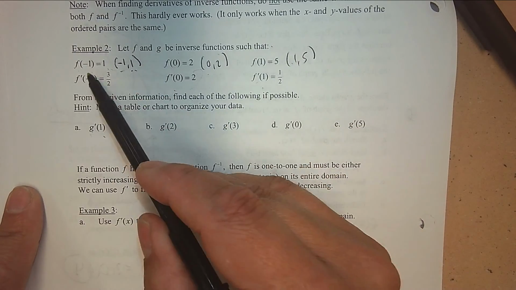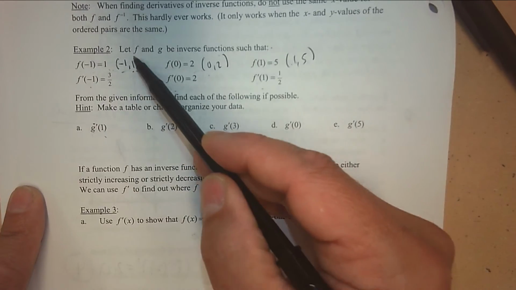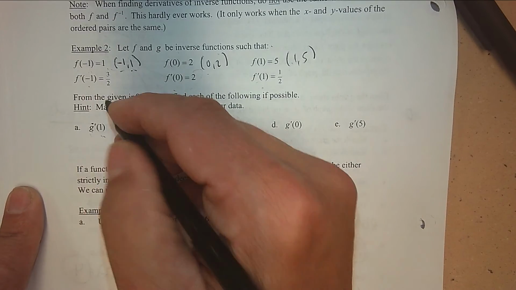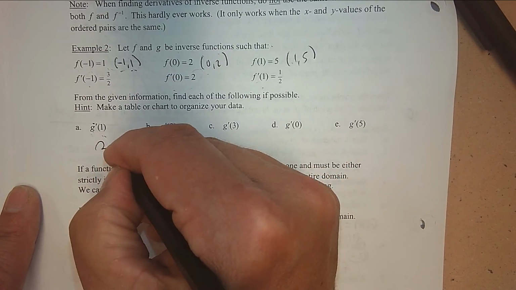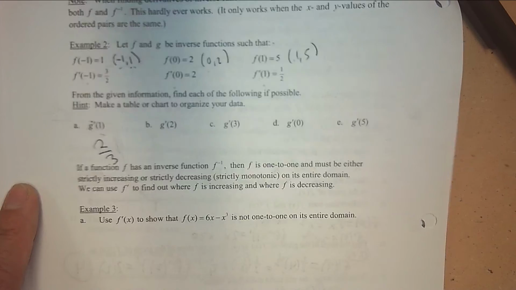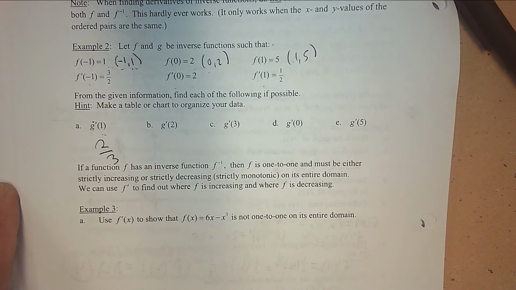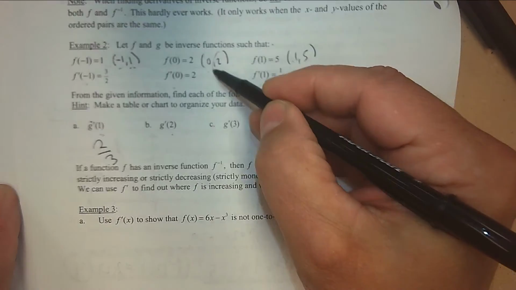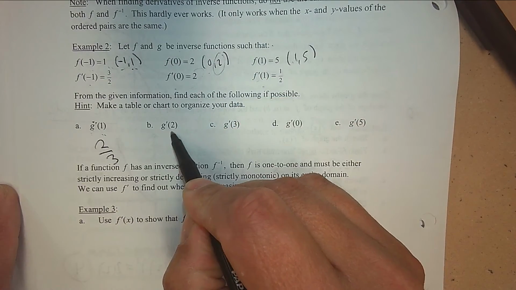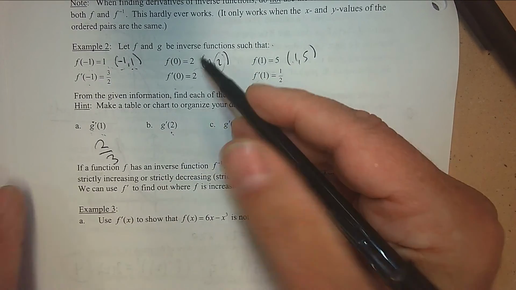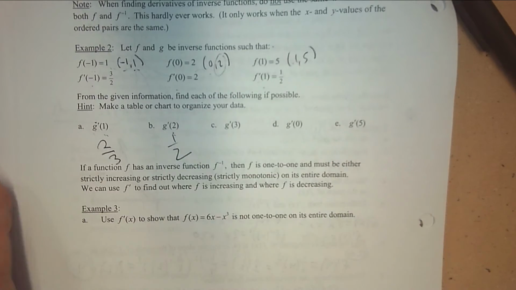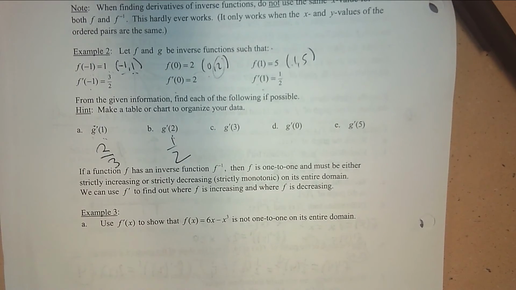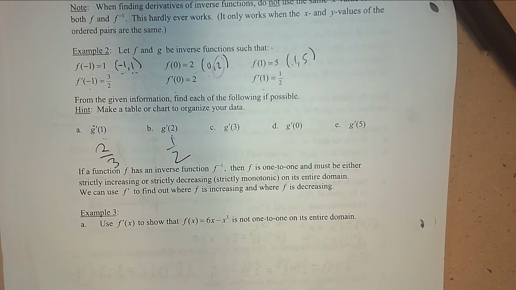Well, if they're inverses, the y-coordinate becomes the x-coordinate, and what's the relationship? So the answer there is 2/3. How about for b? Remember, the y-coordinate becomes the x-coordinate, and what relationship is it? It's the reciprocal. So what's the reciprocal? 1/2. Don't change the sign.